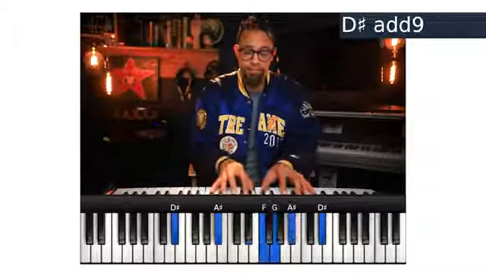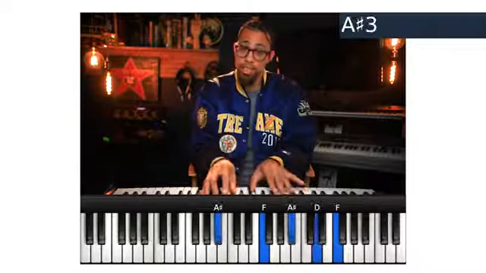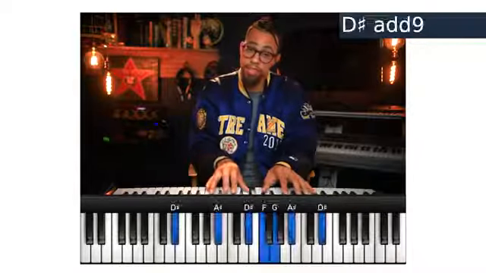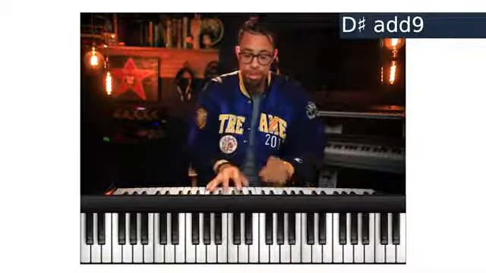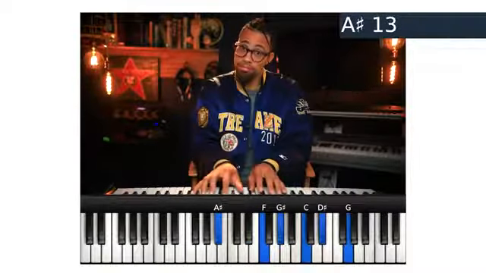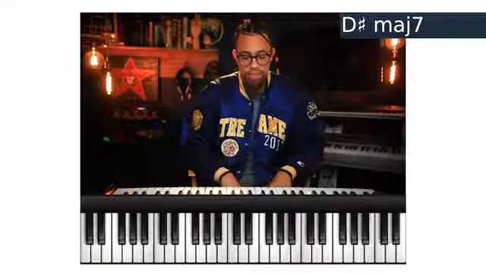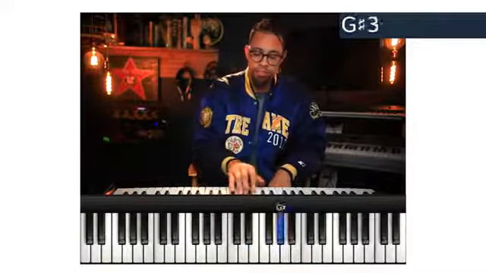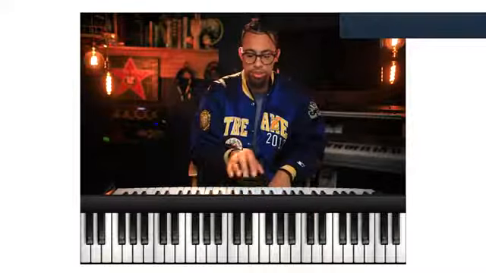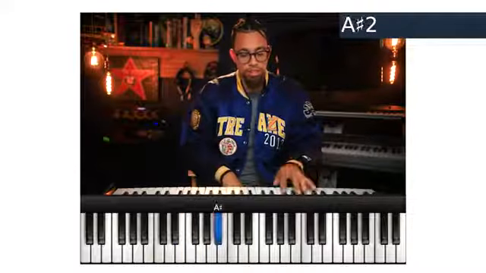You can do this in any key. Let's go to a new key. Let's go to E flat. All right? Minor 2, major 5, and then major 1. I'm adding 9ths and 7ths. All right? That's in the key of E flat. Here's my E flat scale. Okay, so 2, 5, 1. And my bass, 2, 5, 1.